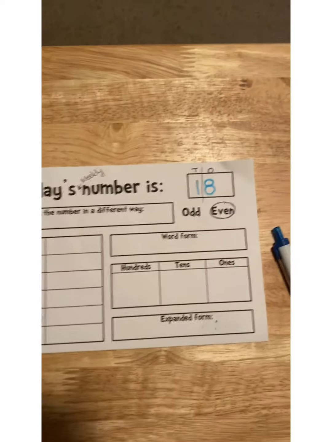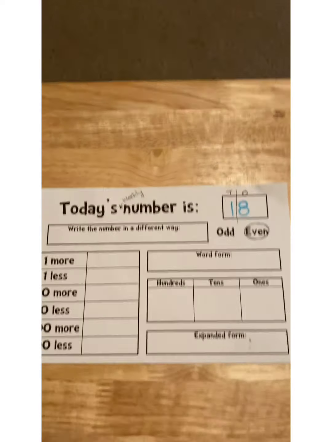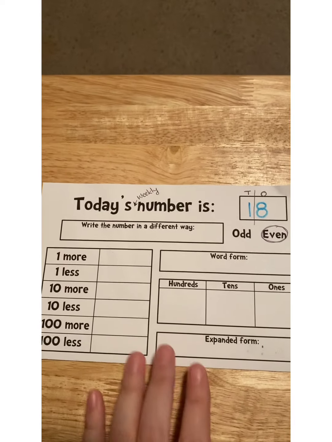Let me see if I can adjust this again. Keeps on wobbling around. All right.